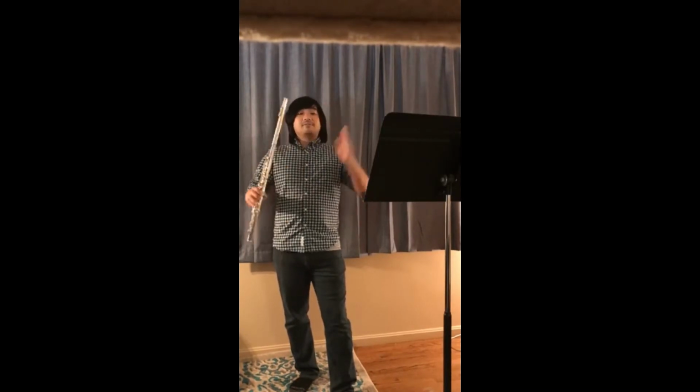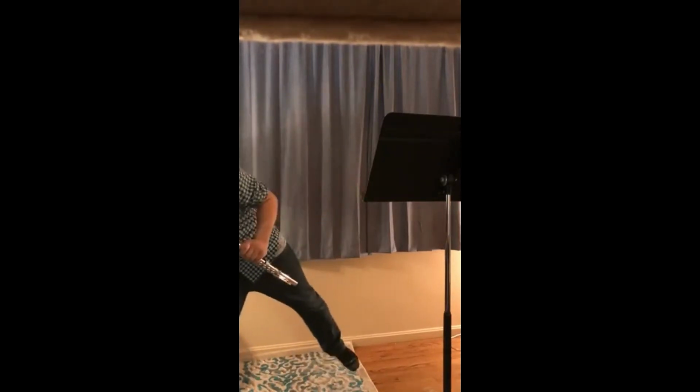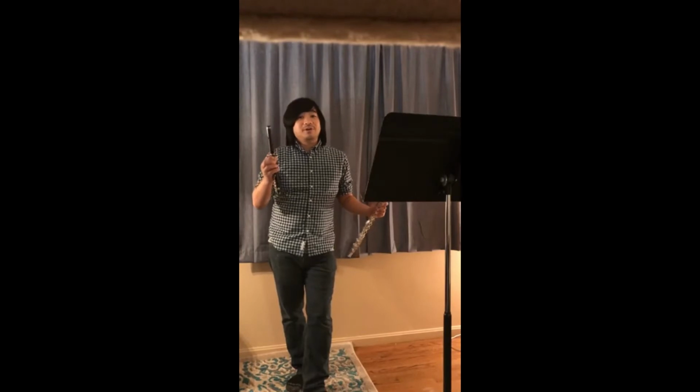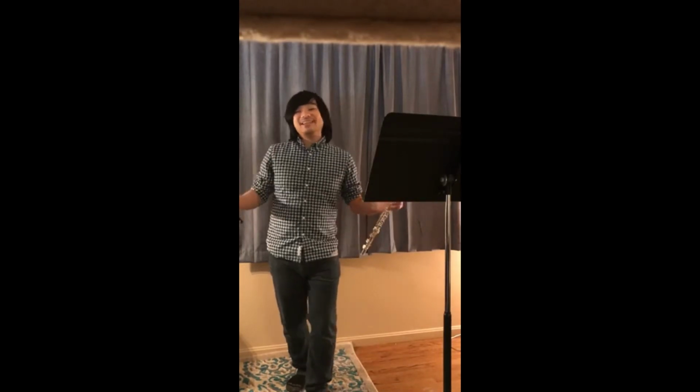It's going to be split into two parts. One's going to be a flute, and the other, I'll bring this little guy out, is going to be the piccolo. If you haven't seen or heard a piccolo before, now's your chance.